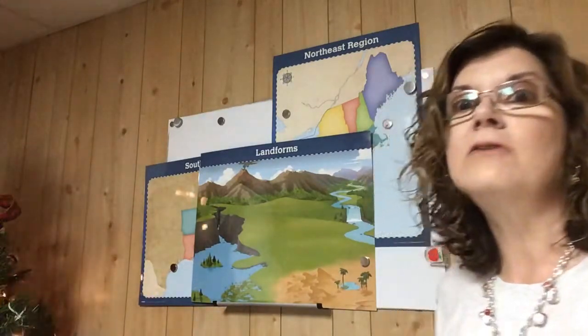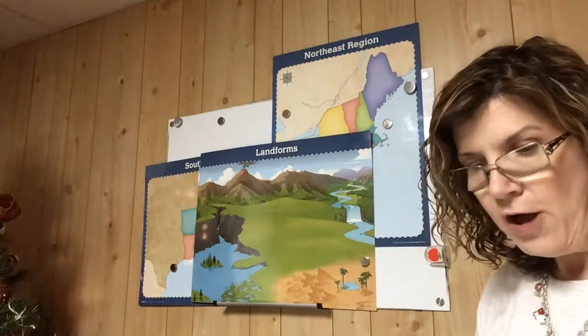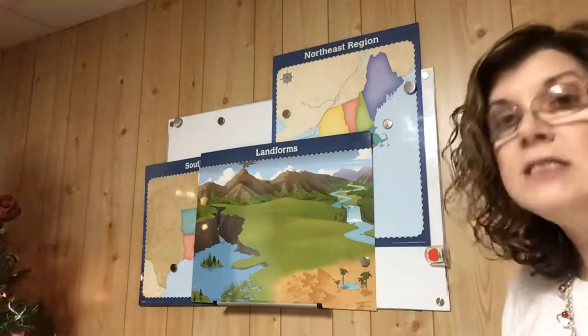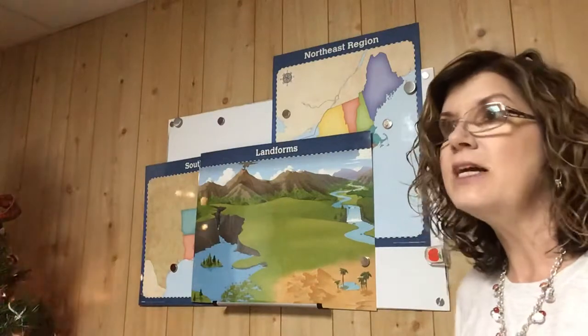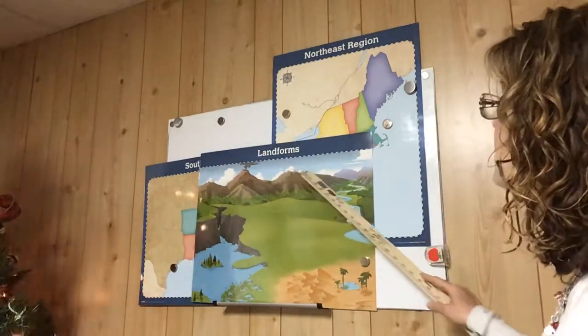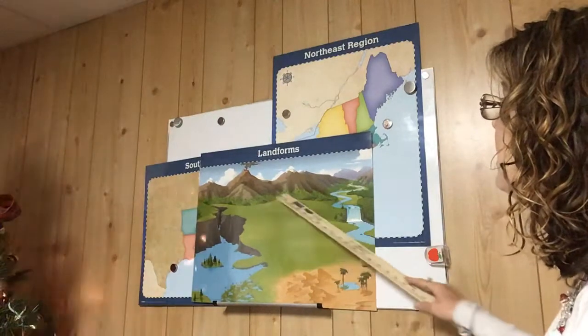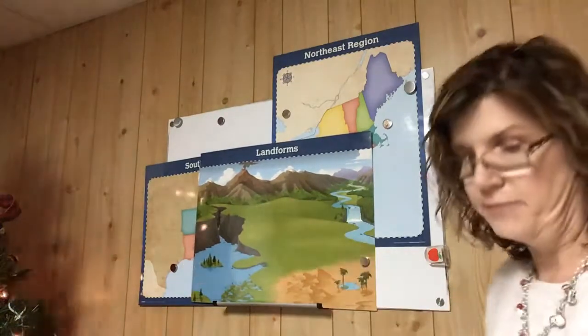Okay, we're going to begin by reviewing our landforms. And I'm going to do it a little differently. I'm going to give you the definition, and you have to tell me what landform I'm talking about. All right, first of all, I want you to tell me which one is a raised area of land. One of them, this is actually two of them, one of them is taller than the other one, one's not quite as raised. So that would be your mountains and your hills, right?